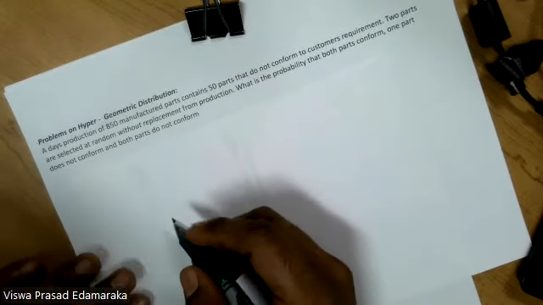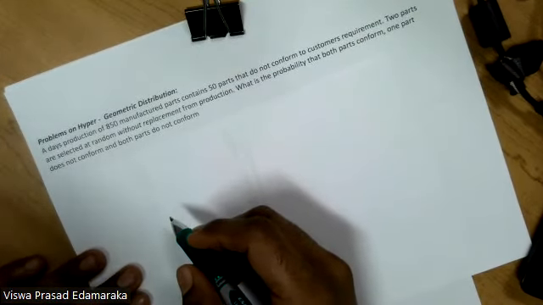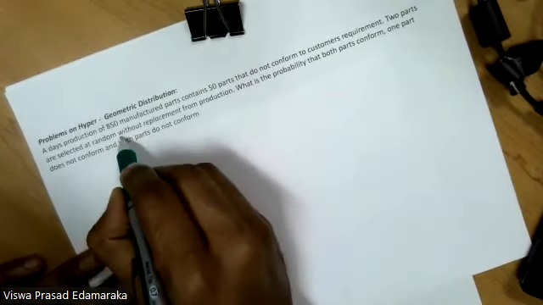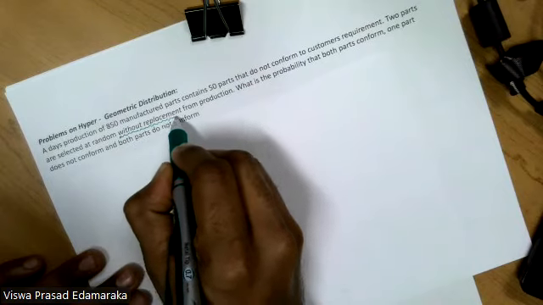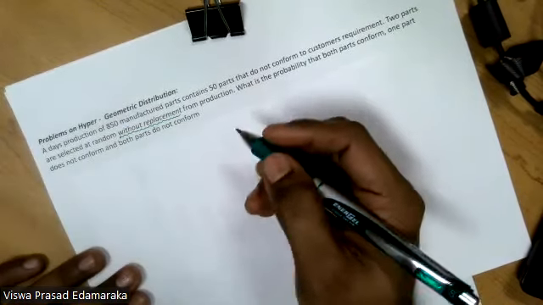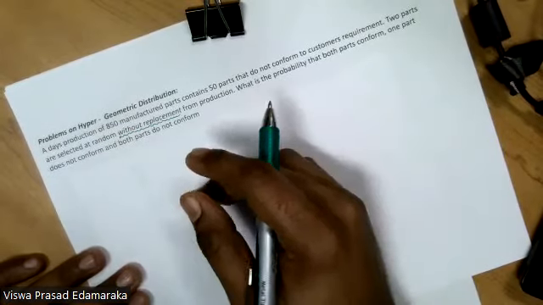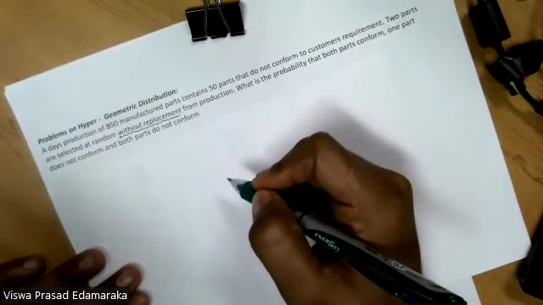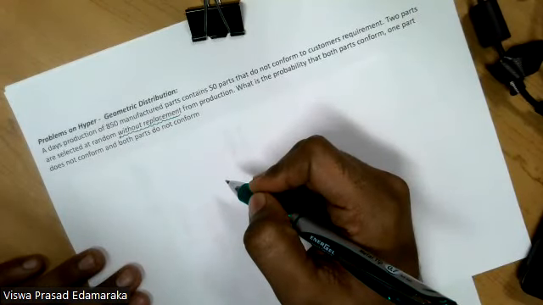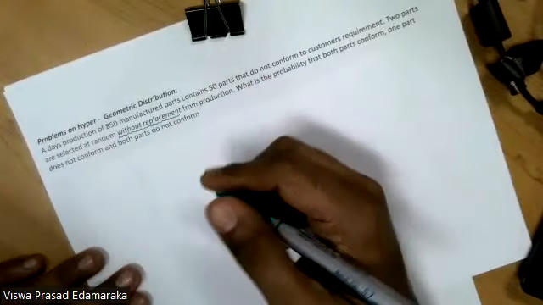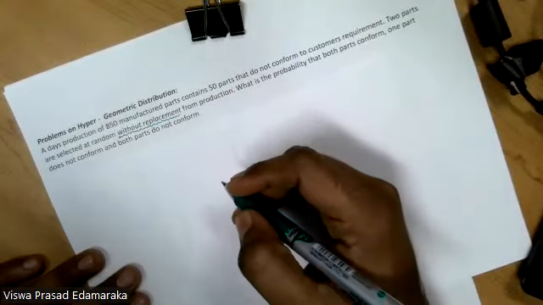A production of 180 manufactured parts contains 50 that do not conform. 2 parts are selected at random and without replacement. We can simply say that without replacement, because with replacement is a Bernoulli trial, whereas without replacement is a non-Bernoulli trial. So we should apply hypergeometric distribution. What is the probability that both parts conform? One part doesn't conform, both do not conform. There are three sub-questions inside.